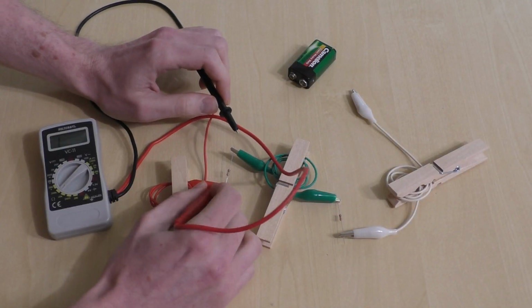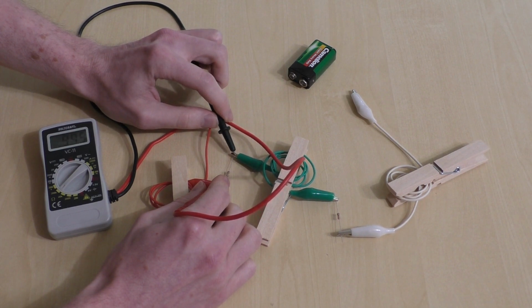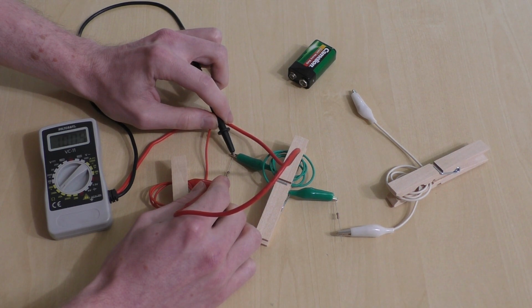Time to verify some of that theory in an experiment. Here are 2 resistors in series. And the first one is a 100 kilo-ohm resistor with a measured value of about 98 kilo-ohm. And this is nothing special.